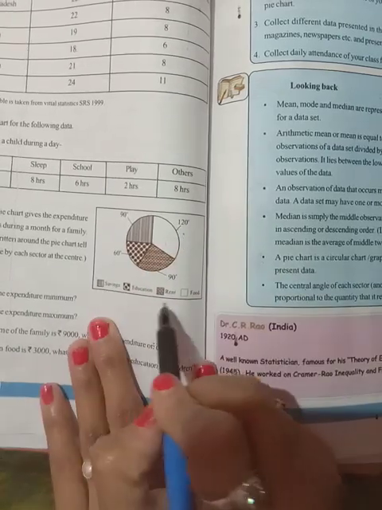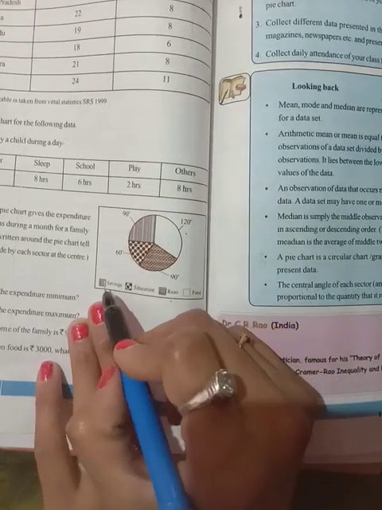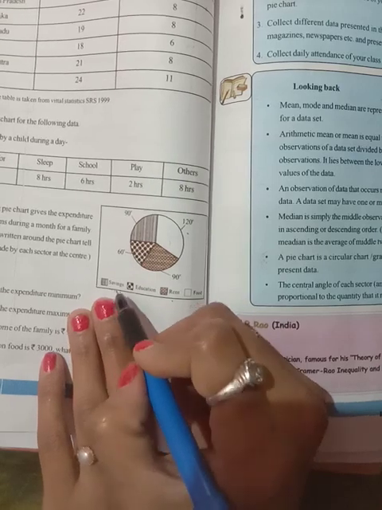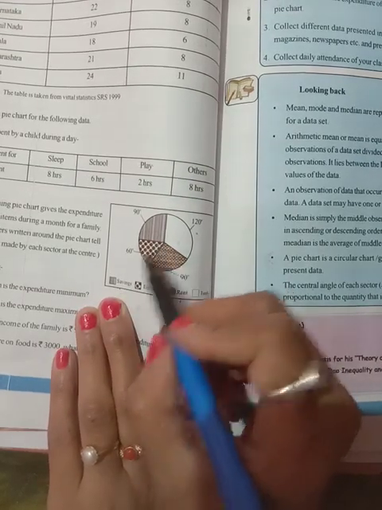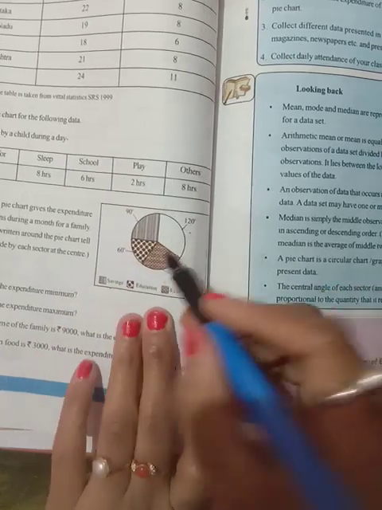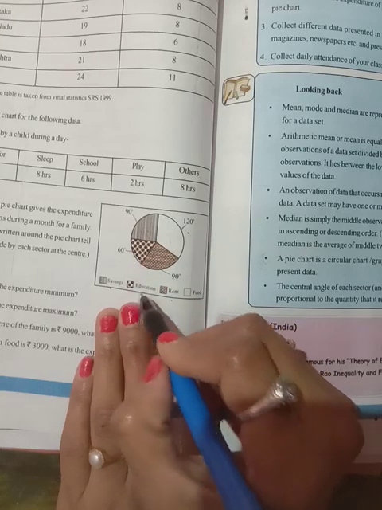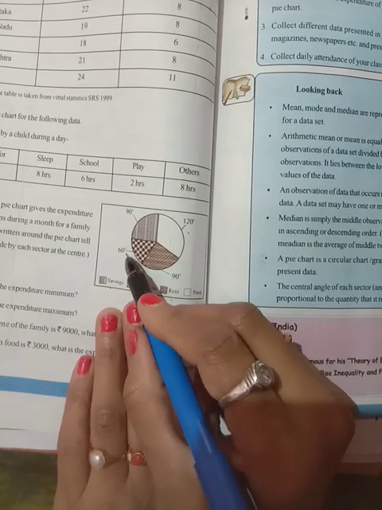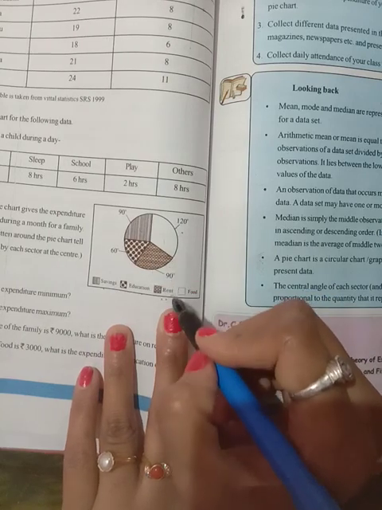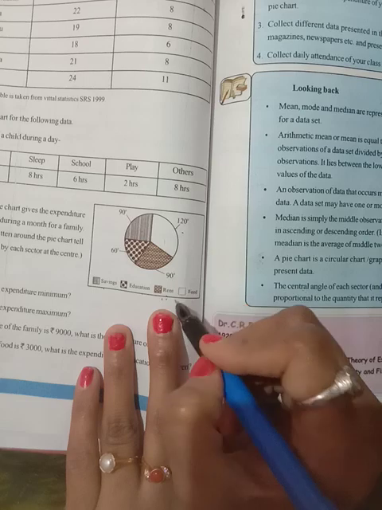Below that there are some boxes also. The first one is savings. Same model of small boxes below that. Savings is 90 degrees, and here education is 60 degrees, and this one is rent, 90 degrees of the rent.